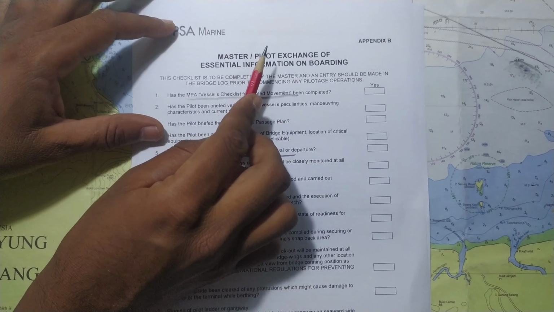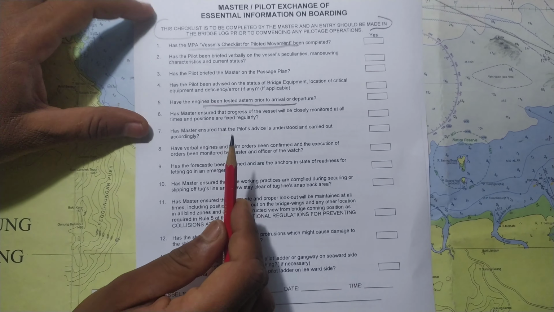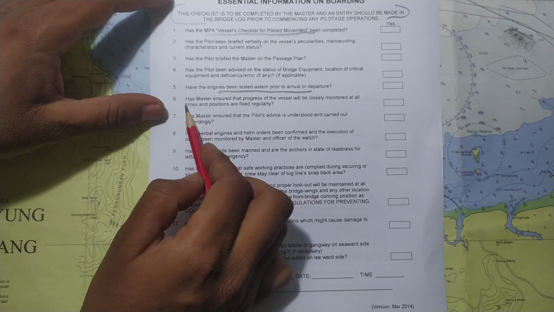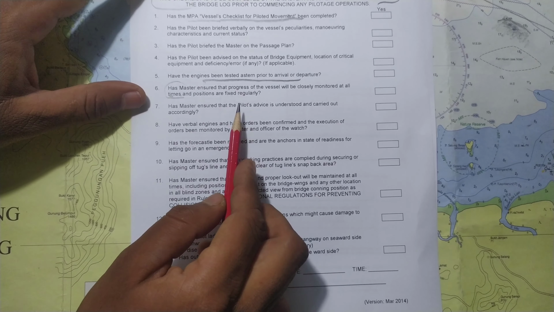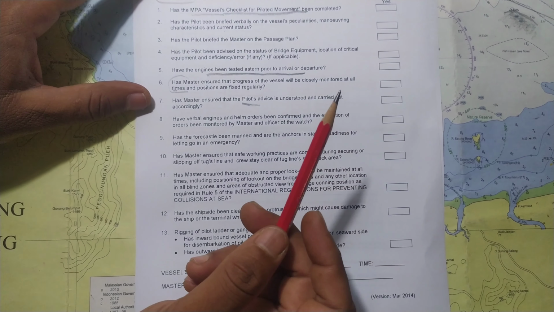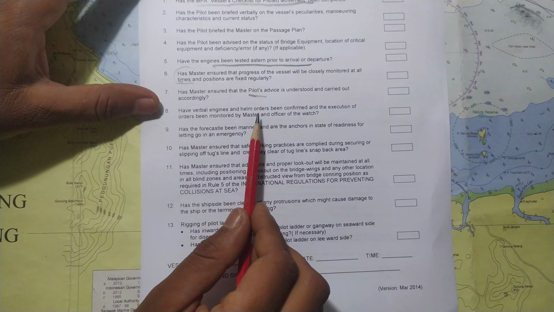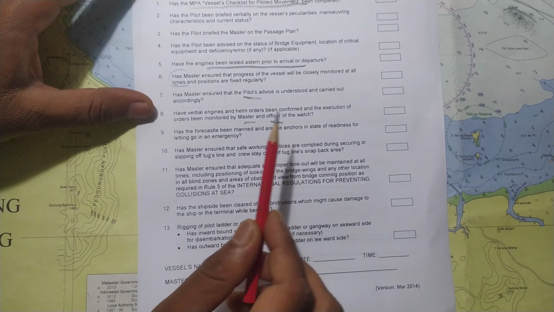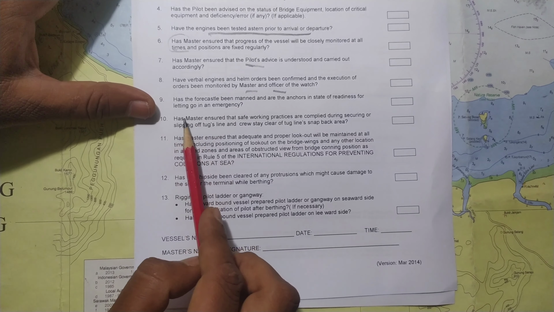Remember this checklist, if you are going to Singapore, you have to make an entry in the logbook once you complete this checklist. Then fixing, if fixing of the position has been carried out and means are there to do it. Then pilot's advice is understood and carried out by the duty officer and by the helmsman. Then verbal engines and helm orders confirmed and been monitored by master and officer. Forecastle been manned by someone and anchors in readiness. Then proper safety working procedures for tug line cast off and alongside been done.